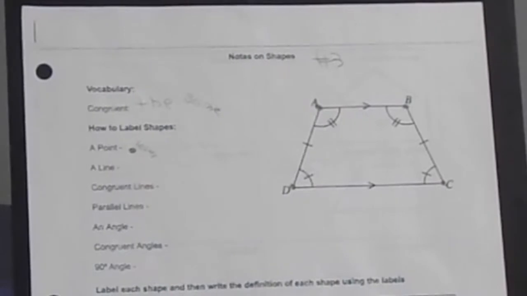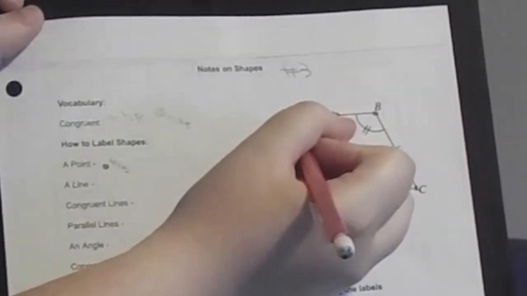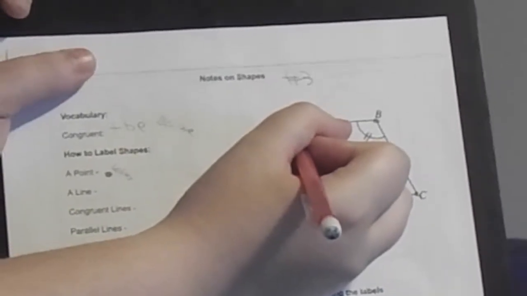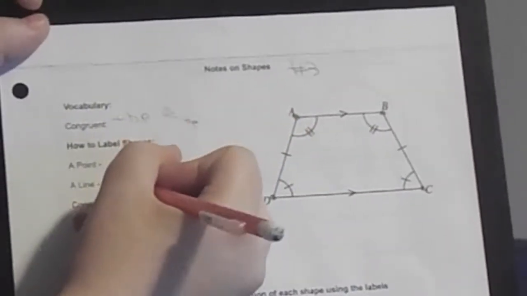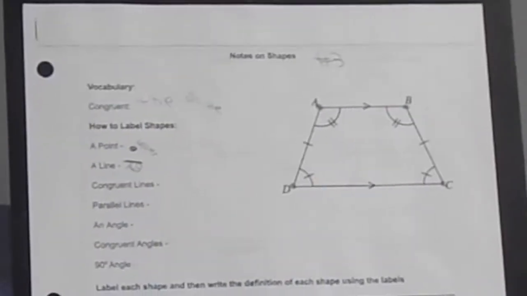So if I wanted to say a line, like this line right here, how you say it is you start with the point that it starts with, A, and it ends at B. So you say AB, and then you put a little line above it to say line AB.